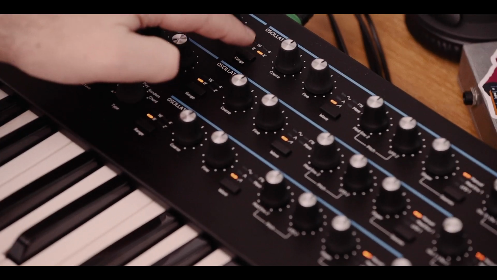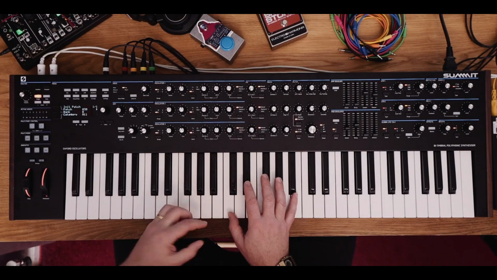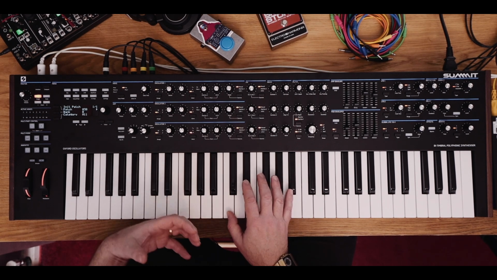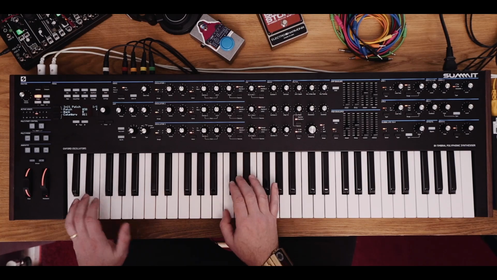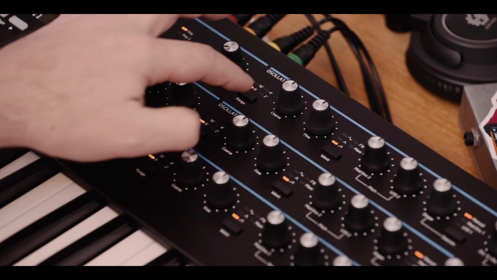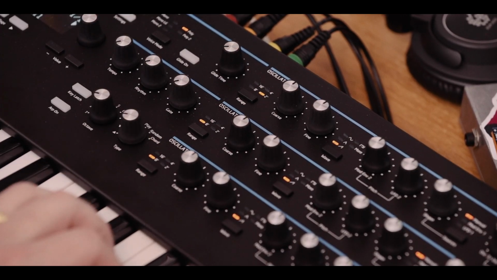So, the first control you'll see is this range control, and this defines the octave range in which the oscillator is working. So, we have 16 foot for the low end, 8, 4, and 2 foot.